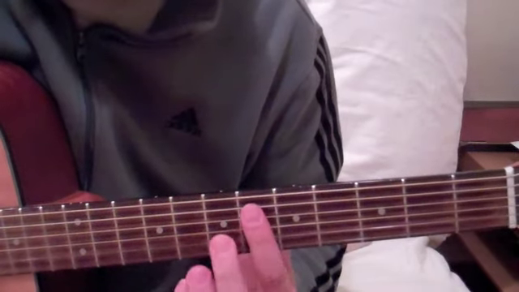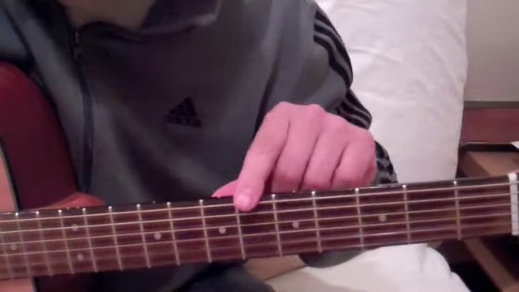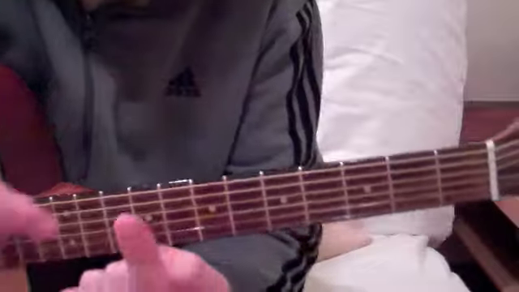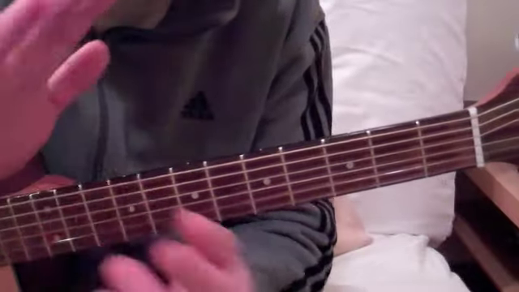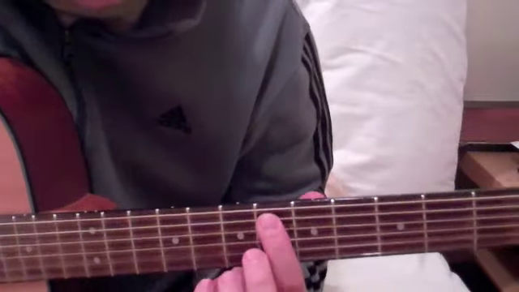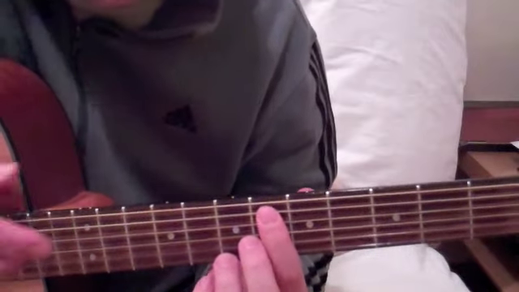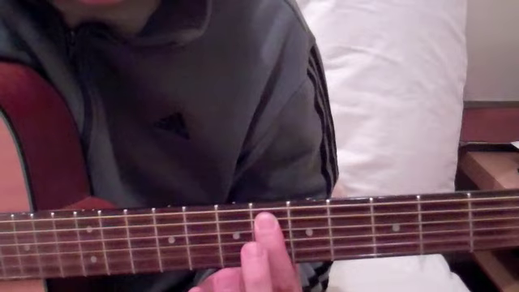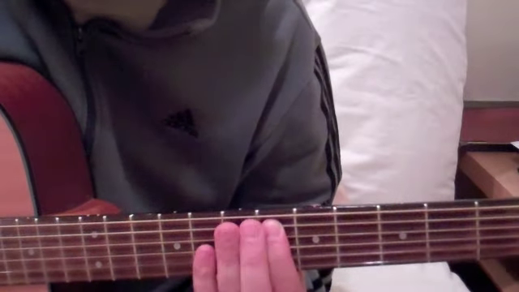Okay, so the bass line starts on the 6th fret right here, the 2nd string from the top, and I want you to play the bass line with your pointer finger. Okay, so the 2nd string from the top on your guitar right here, that's the starting note. And we're just walking down the scale.